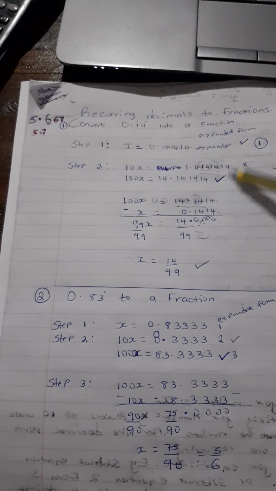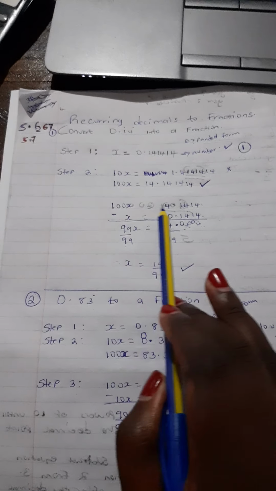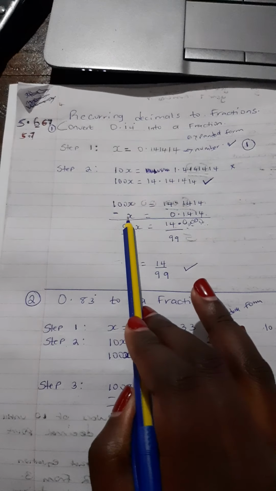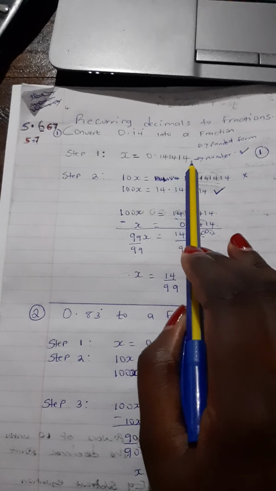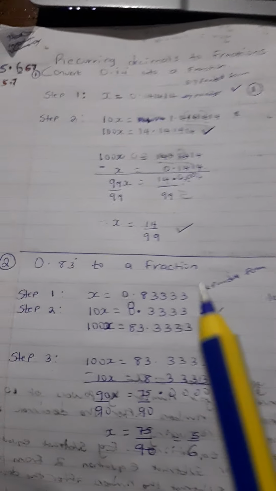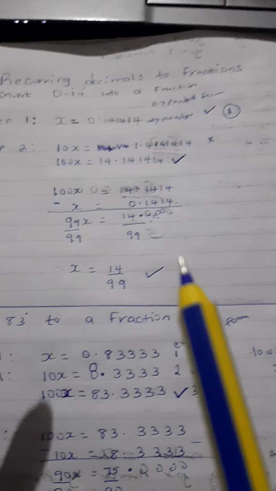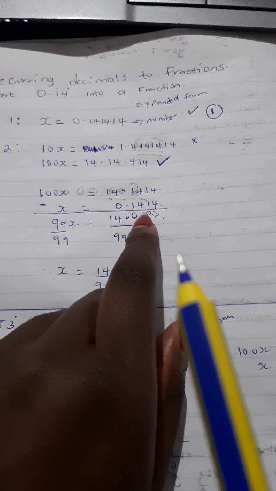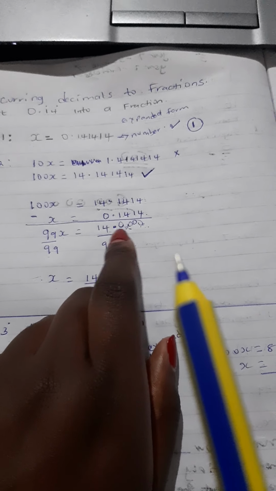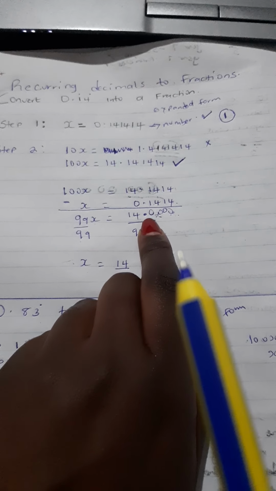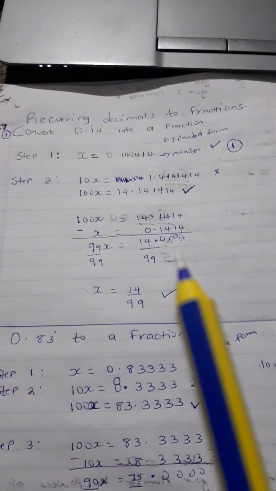So we take the two equations that are okay, the first and the third. So we take 100x is equal to 14.14 minus the first equation, which is okay because after the decimal point, 1414 is recurring. And then you subtract. Another hint: when you subtract these numbers, you should be able to get zeros. Anytime you don't get zeros after the decimal point, then you know something is wrong. So after the decimal point, I have zeros. So this is okay. Then you move on.